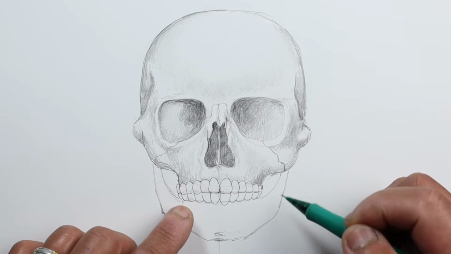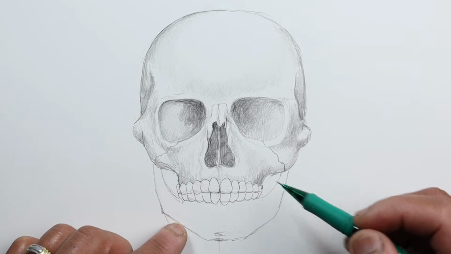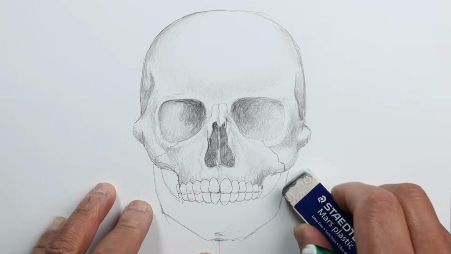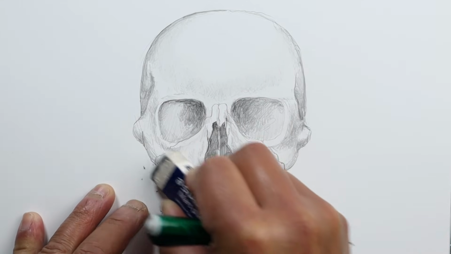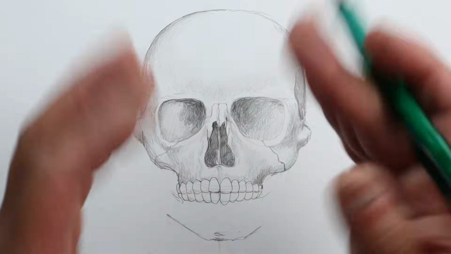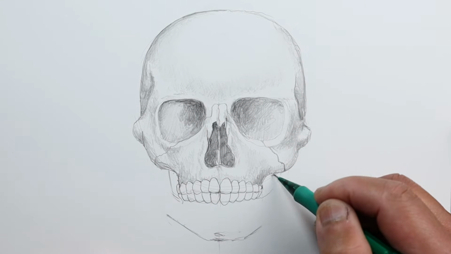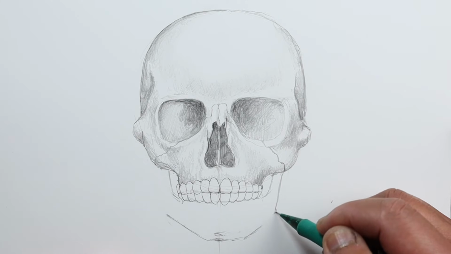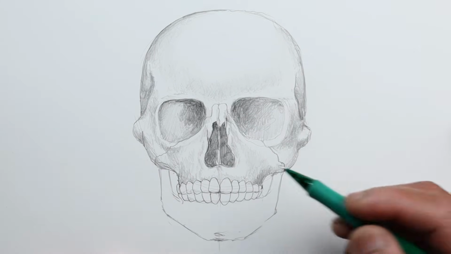Okay, now let's work on the mandible. And looking at this, I think I may have drawn this a little bit too far out, so I'm going to just erase this briefly. I want this skull to be a little bit more upright, so I'm going to draw this line a little bit further in and draw this mandible in a little bit, and I think that looks a little bit more realistic.